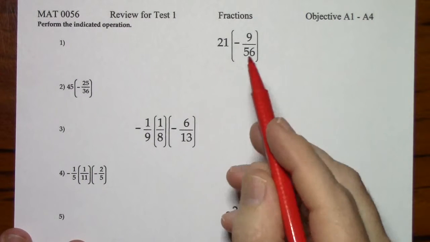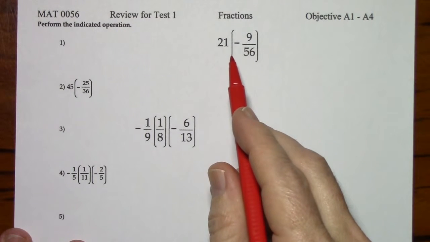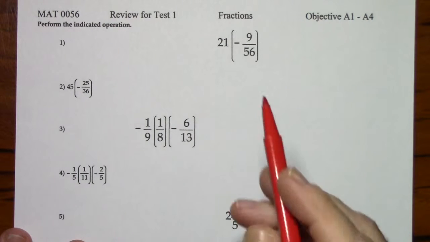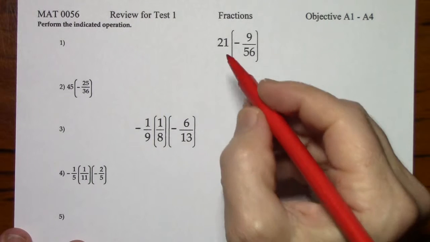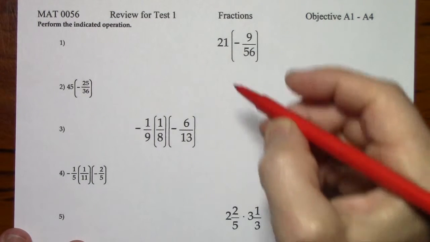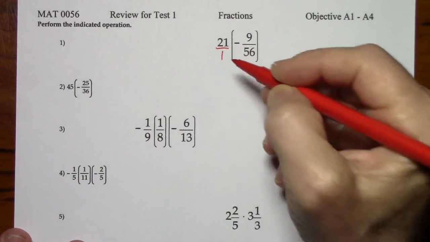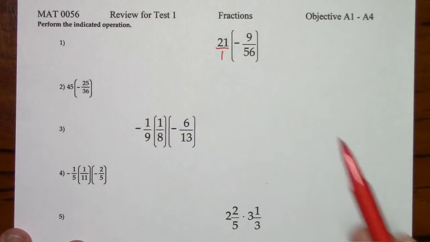Looking at number 1, you have a number next to parentheses, so you're supposed to multiply. If you have a fraction and you're multiplying, you want all fractions. To make 21 a fraction, simply put it over 1. I haven't changed its value, I've just changed the way it looks.